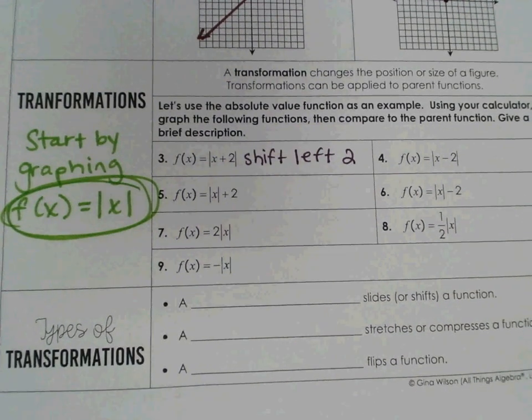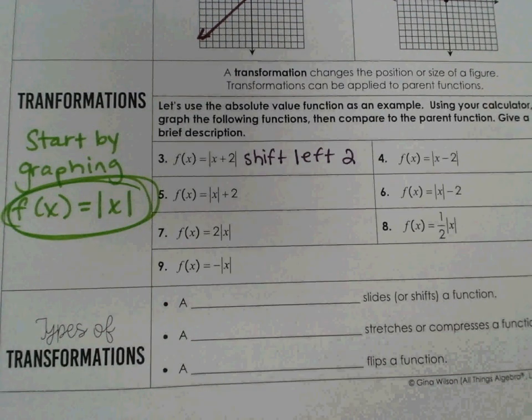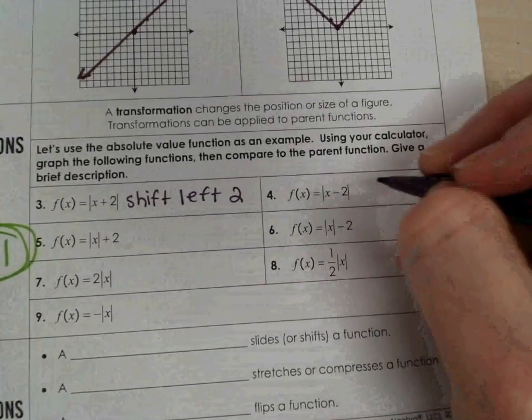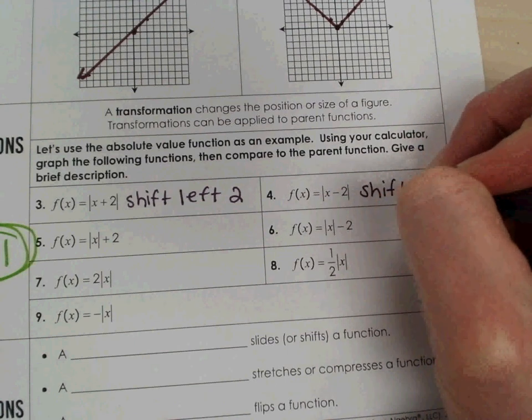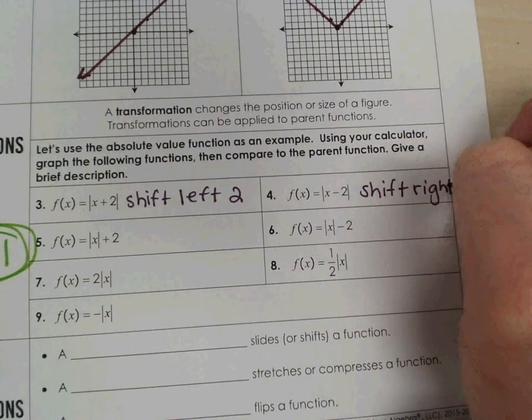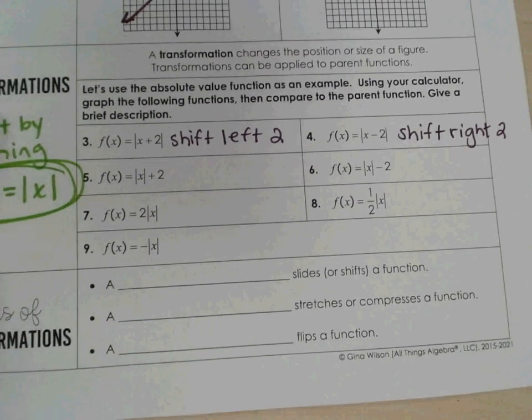Next one, go ahead and type in. In fact, you can just swap out the plus sign for a minus sign in Desmos. And now what kind of transformation do we have? We have a shift where? 2 units to the right. Good. Yeah, this should be familiar from geometry. That's going to be shift right 2.